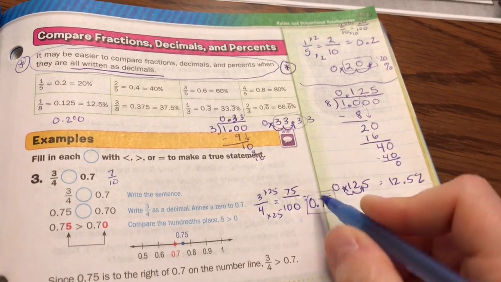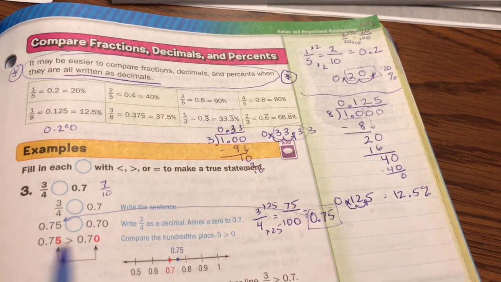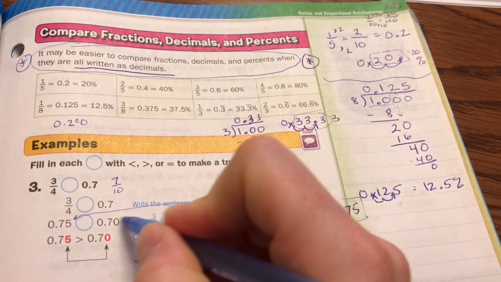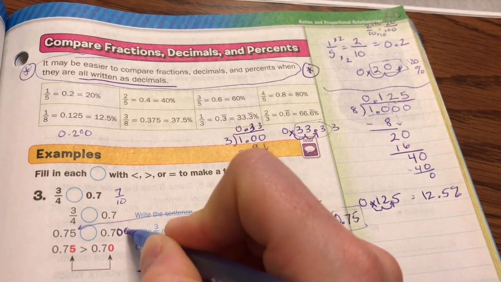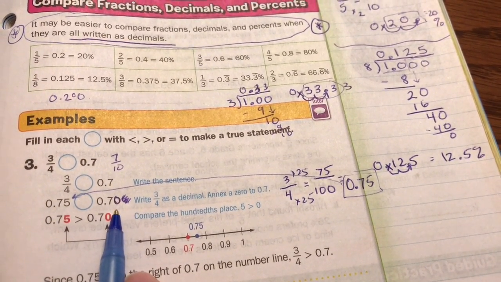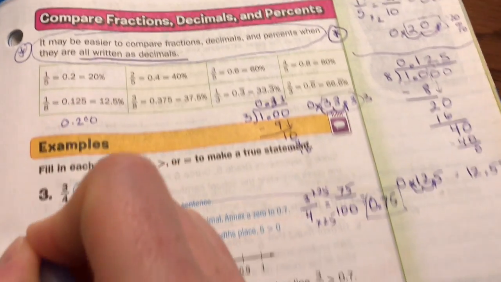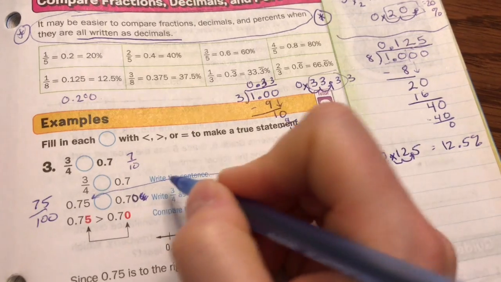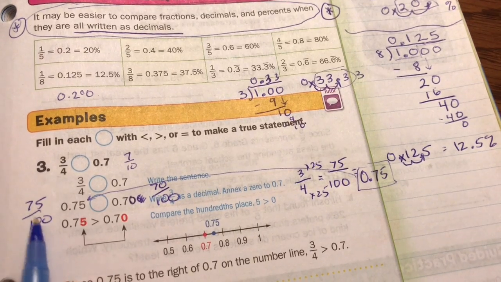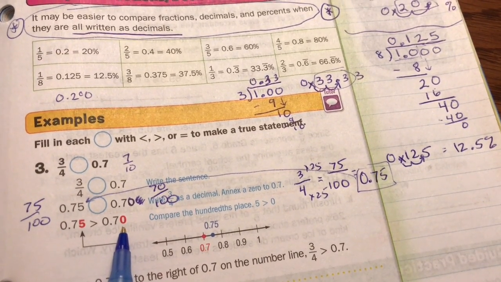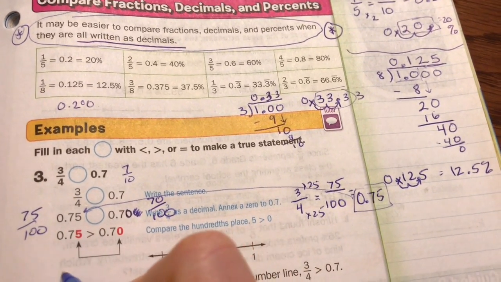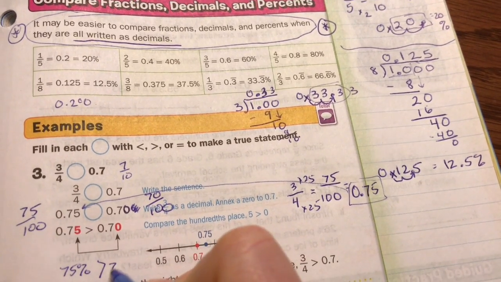75 hundredths. So this right here shows you that's 75 hundredths. 7/10, if you add that 0 there, which you can always add zeros, by the way, remember. What is greater, 75 hundredths or 70 hundredths? So think of this as 75 hundredths and this as 70 hundredths. The 75 is greater. 75 is greater than 70. 75 hundredths is greater than 70 hundredths. Or you can think of it as 75% is greater than 70%.